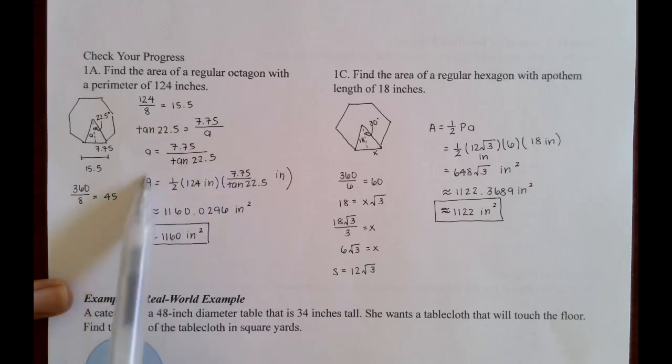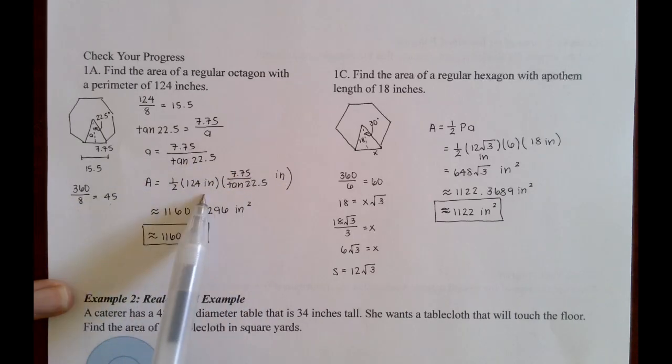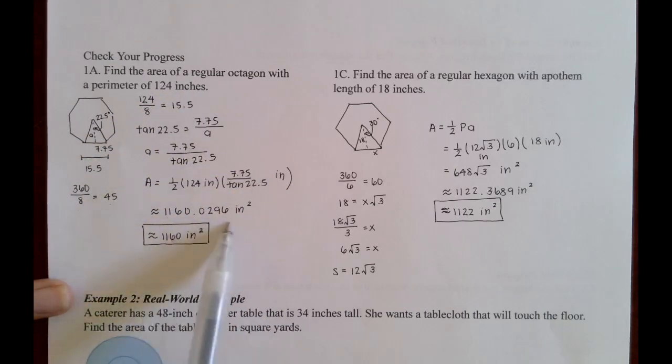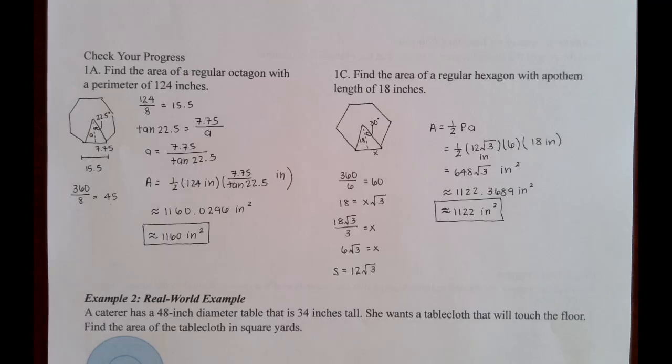Area for a regular polygon is 1/2 perimeter, which I was already told is 124 inches, times the apothem. Type that into my calculator. This is about what I get, and then the book wanted us to round to the nearest whole number, so that's 1,160.